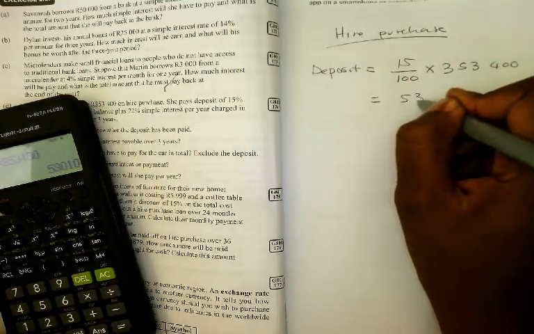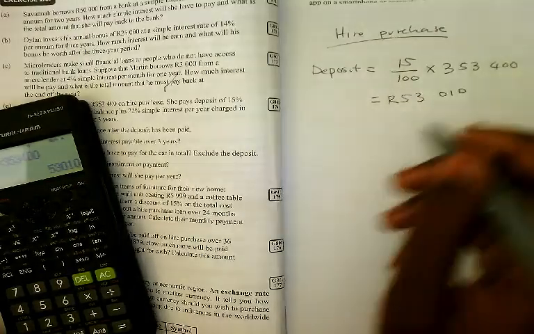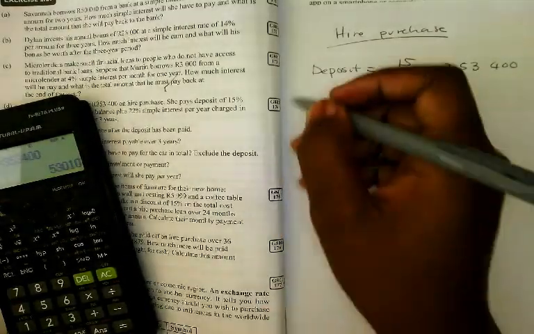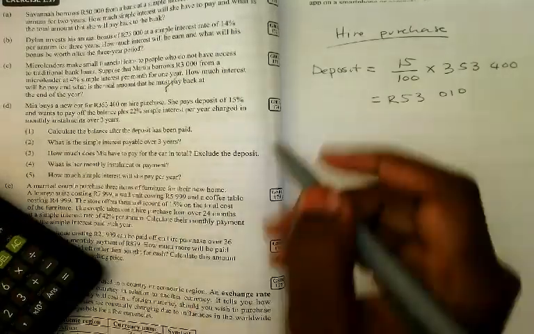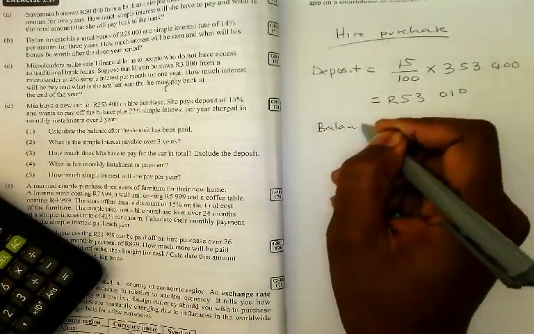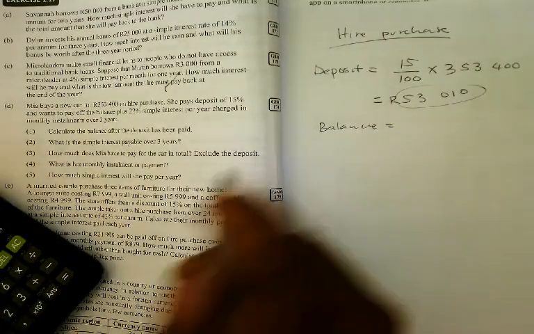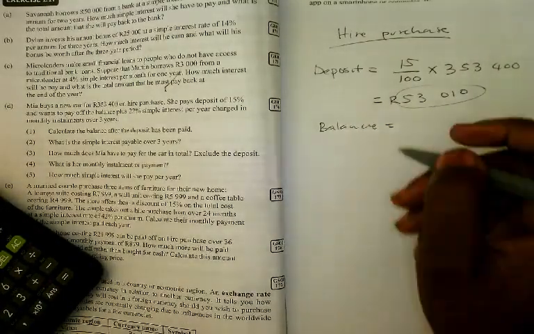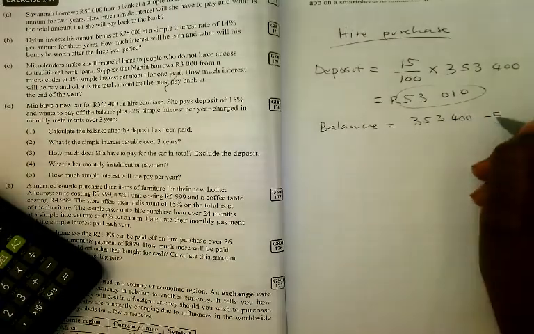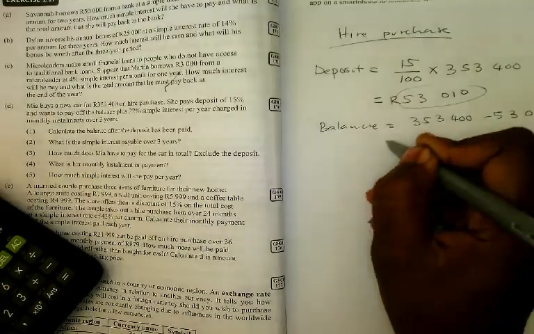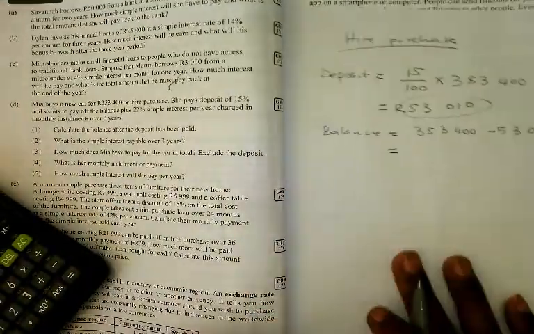Okay, but the question says calculate the balance. How much is left? So for the balance, I'll have to remove the deposit from the original amount, which is 353,400 minus 53,010. So the balance will be the difference between the original amount and the deposit.